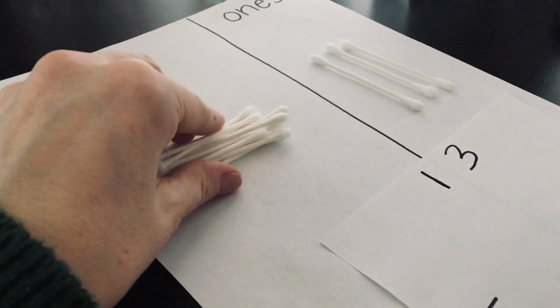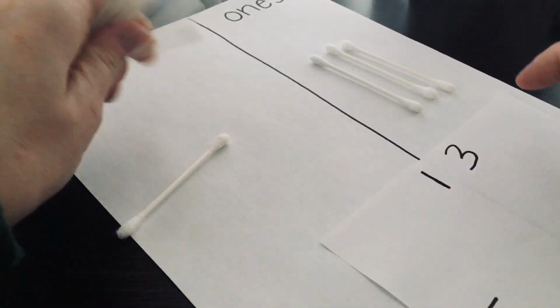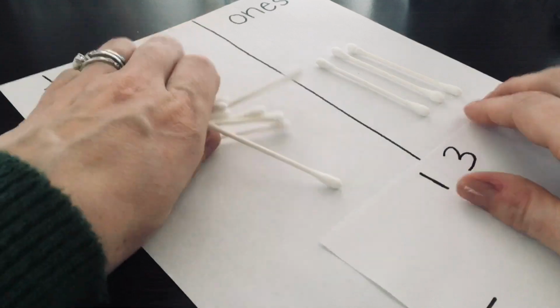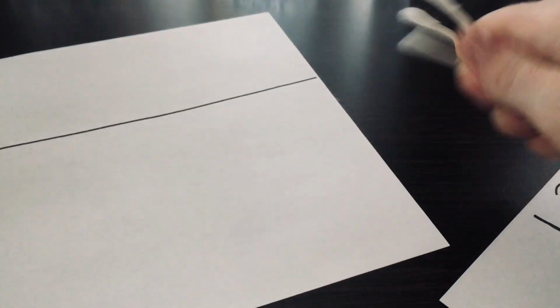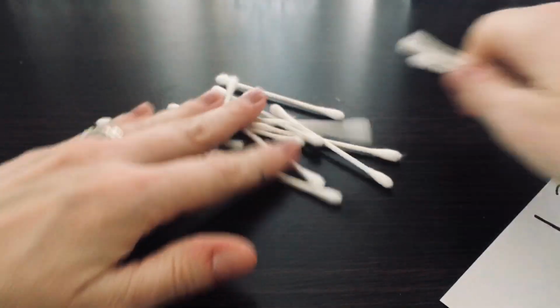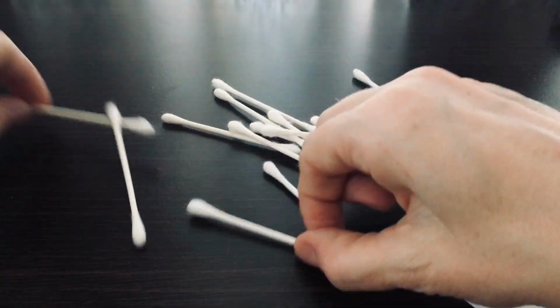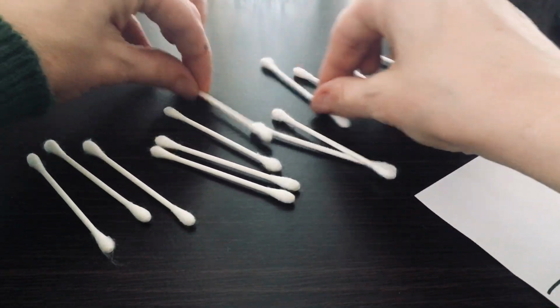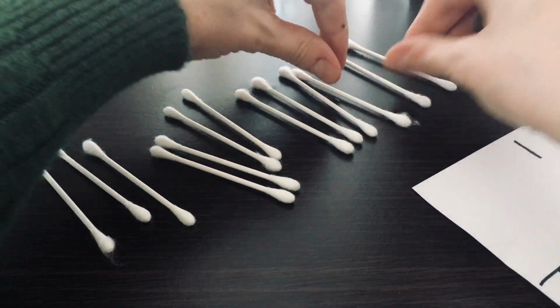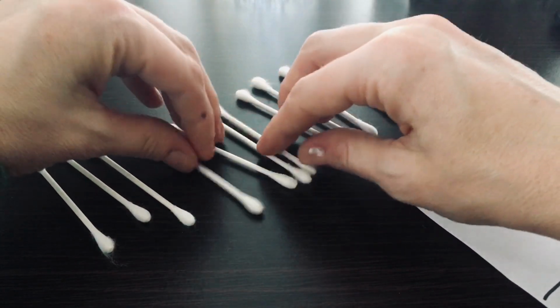We might do that a bunch of times, and we might also count them without this for a little bit. We might line them up, which helps with one-to-one correspondence.